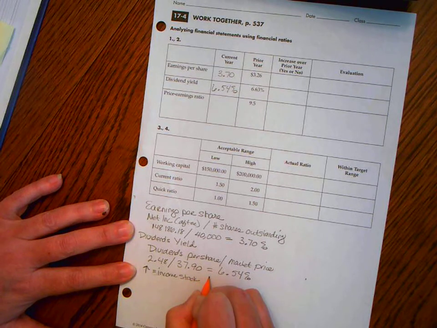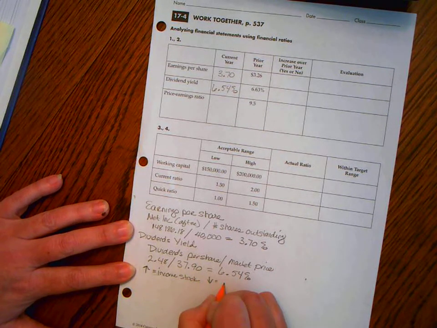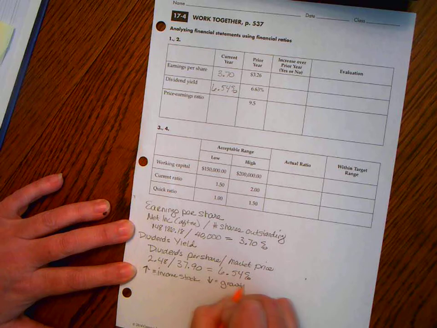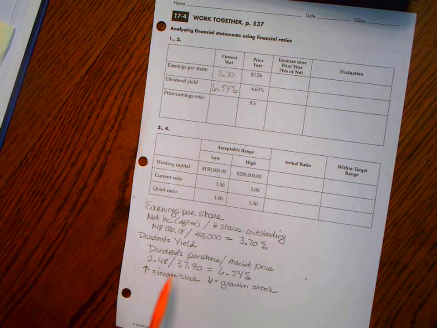And if this number is lower, they call it a growth stock. Some stocks that pay dividends pay a lot of dividends, so they're getting a lot of their profits back to their owners through dividends.